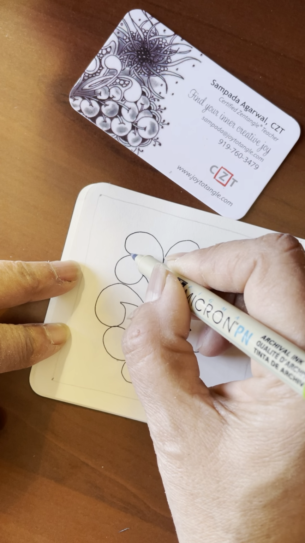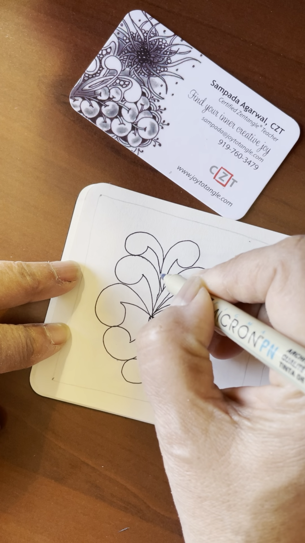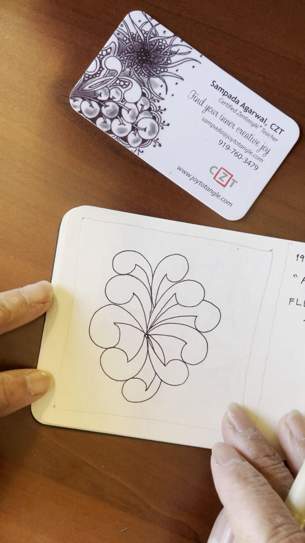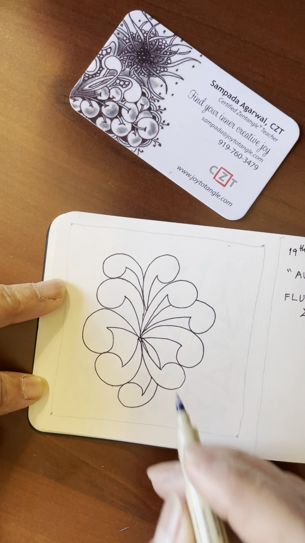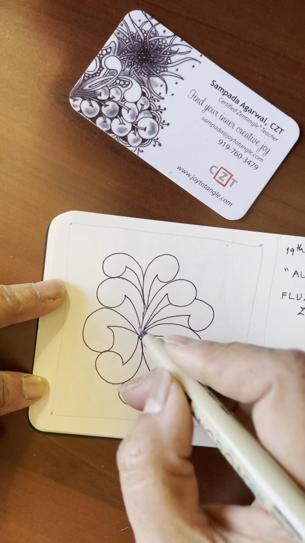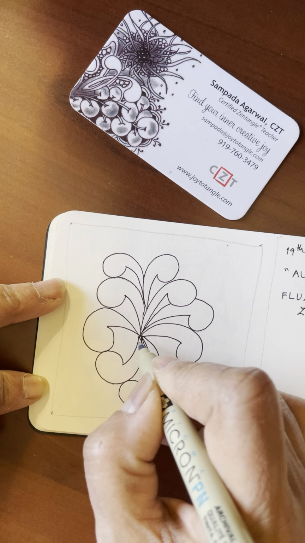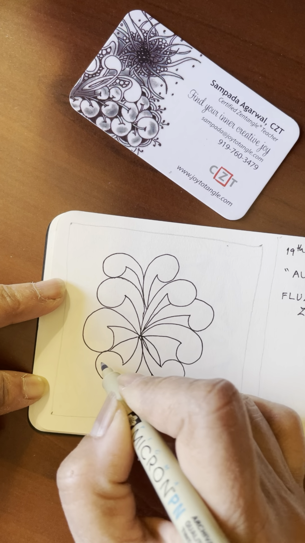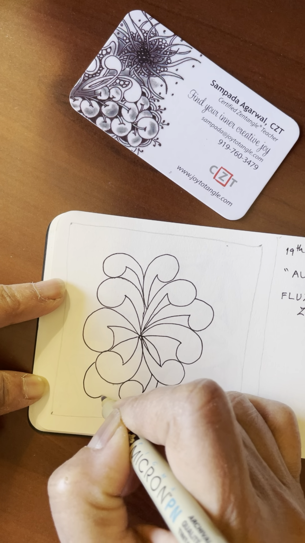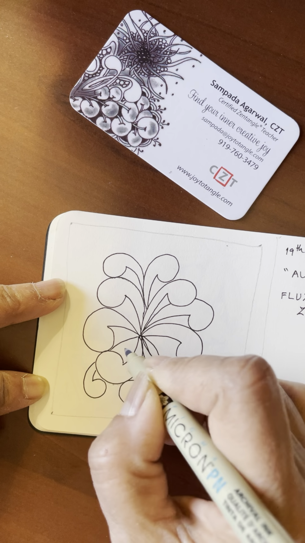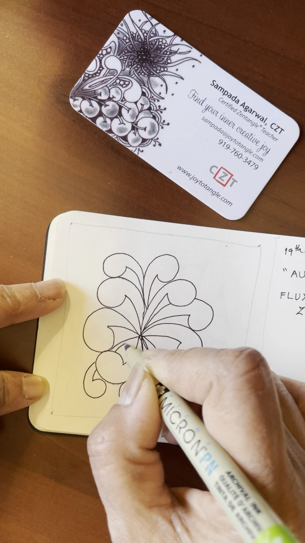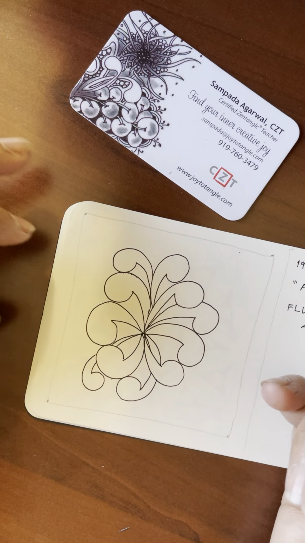So here I'm just going to add, and I think this looks good enough. So I mean, don't be intimidated by this tangling. It can be as organic or as structured as you want.